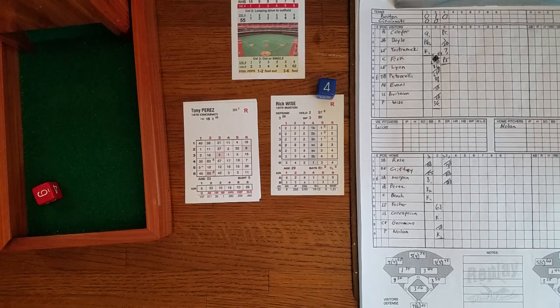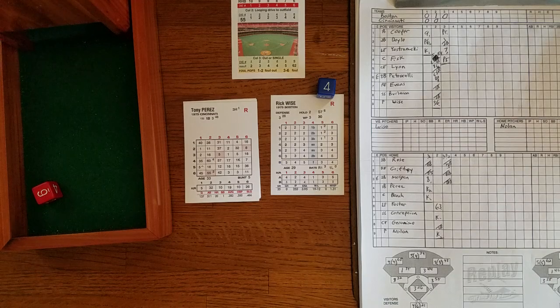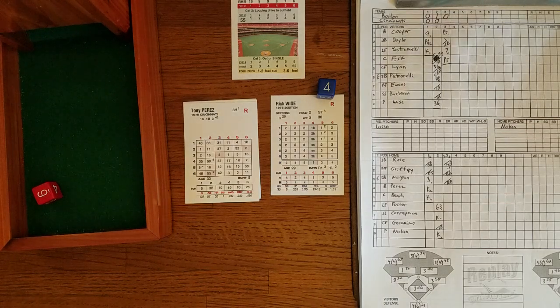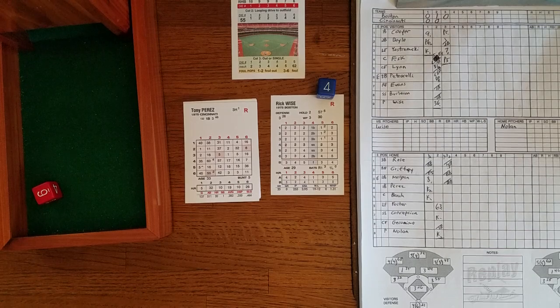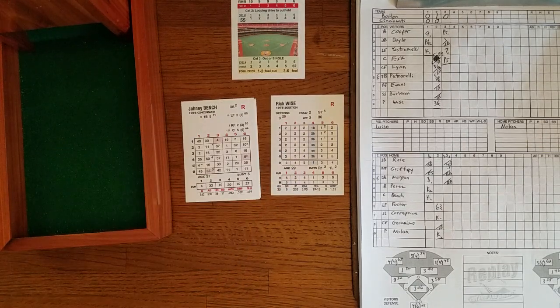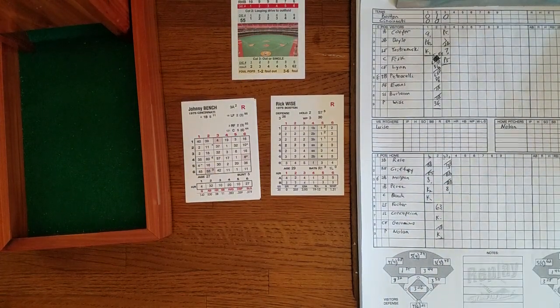Now the question is, is it a sacrifice fly? That's what we've got to check out. So I'm going to pull the board over here and see what it says. It says runners on second and third advance 1 base if their speed is higher than the outfielder's arm. All right, well, the outfielder arm is Freddie Lynn, and his arm is a 5, so not likely that their speed is going to be higher than 5. Rose is a 4, and so since he can't go anywhere, there's nowhere for anybody else to go. So it's shallow enough that nobody can advance. So Freddie Lynn, showing good range, makes the catch.